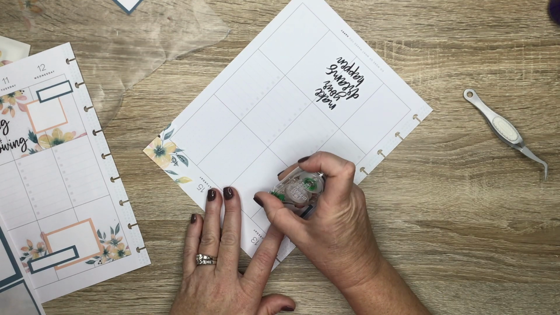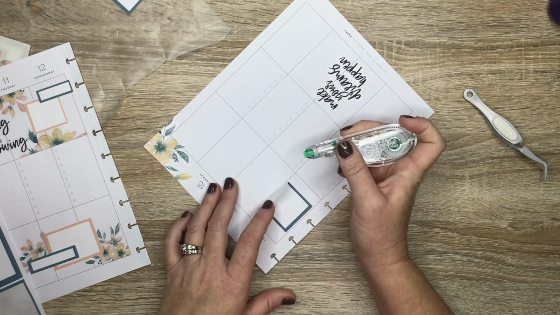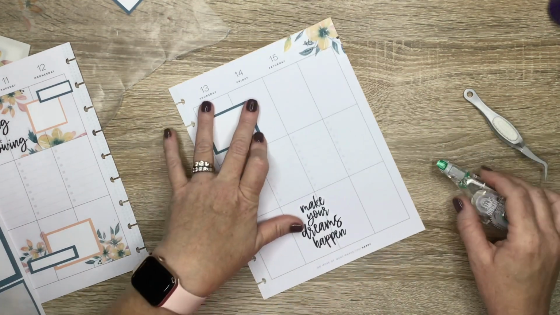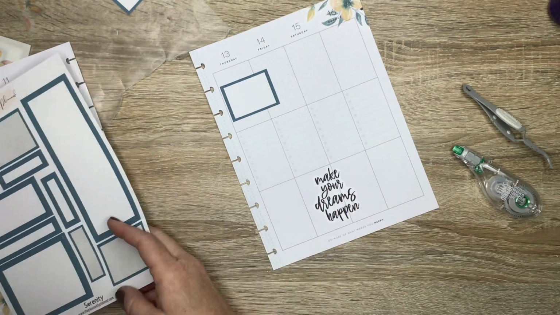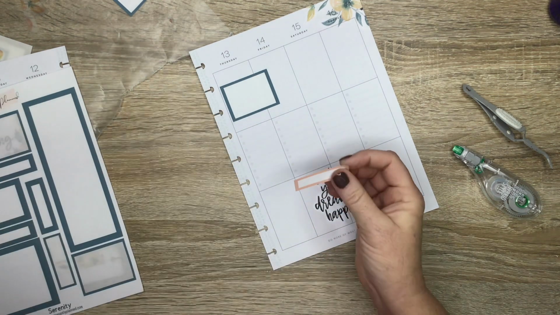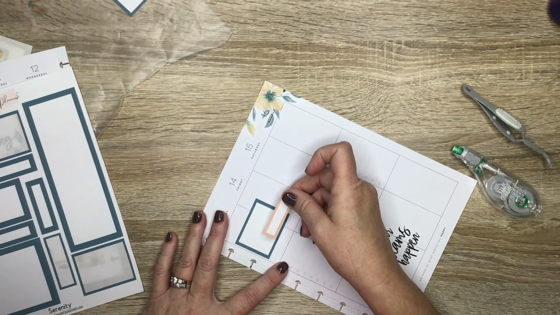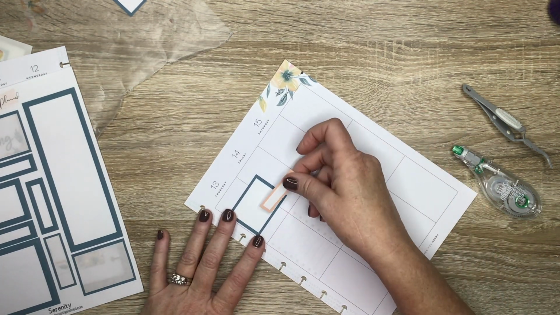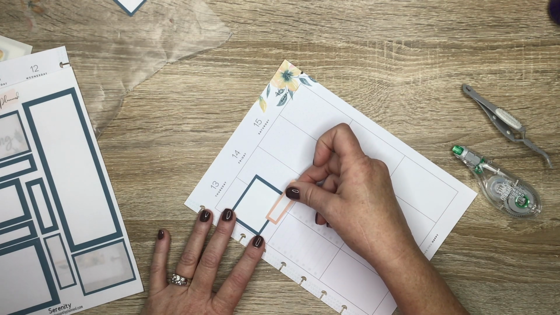White this out. And then I think we will put a peach little header box up here and just kind of stagger it. Just not sure if I want to stagger up or down.